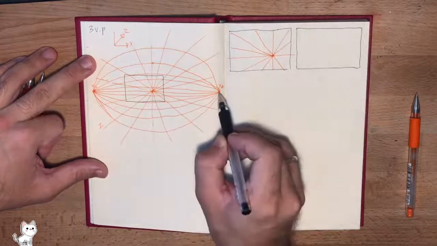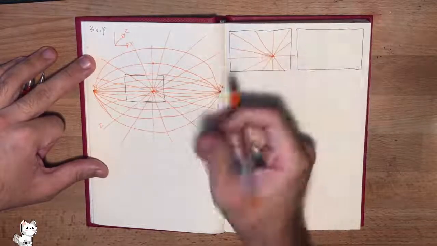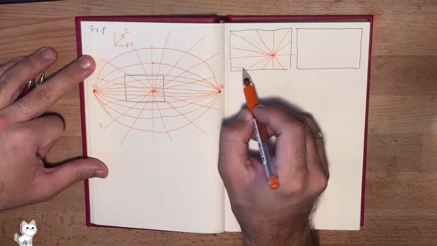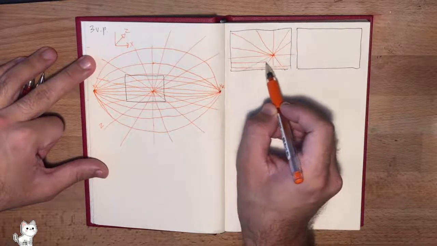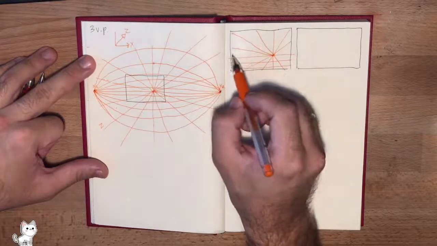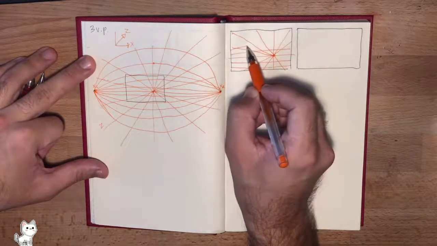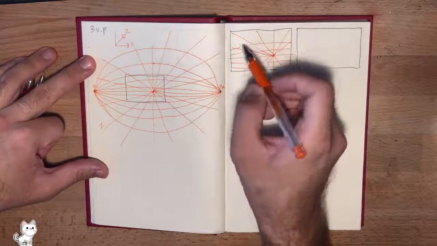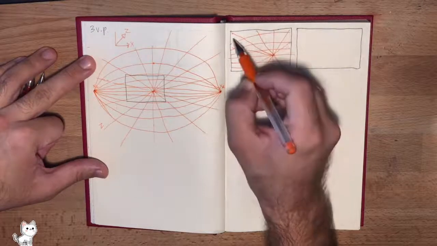So the vanishing points are outside, right? But I can draw a grid with these curved lines. Again, close to the horizon line they are more flat, and farther from the horizon line they start to curve.